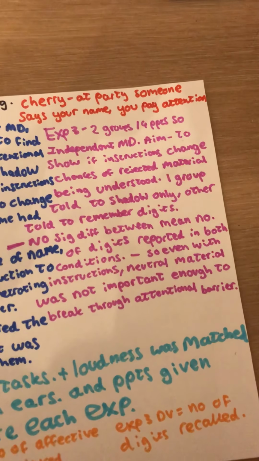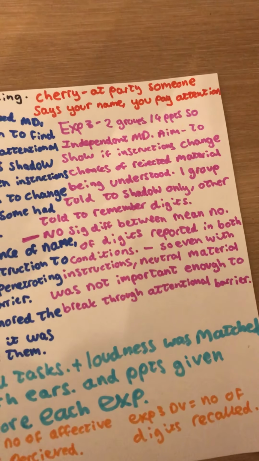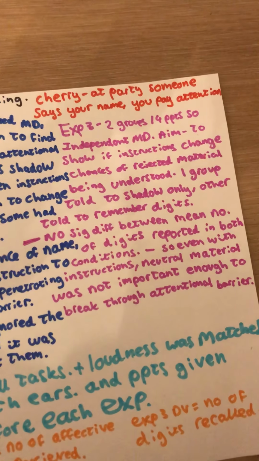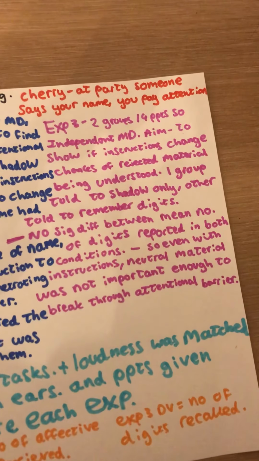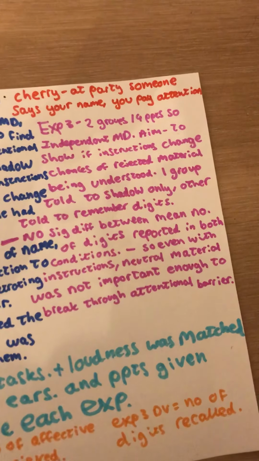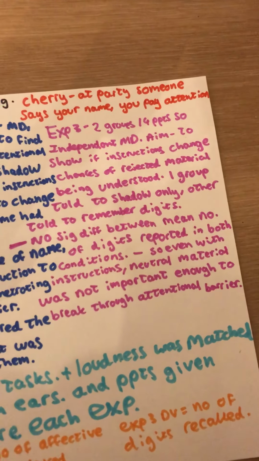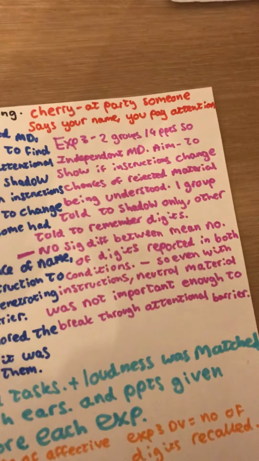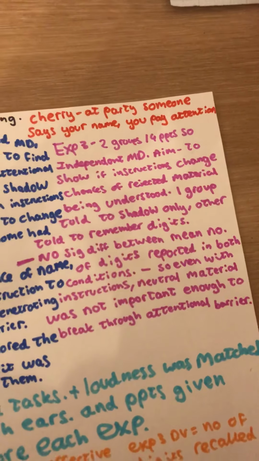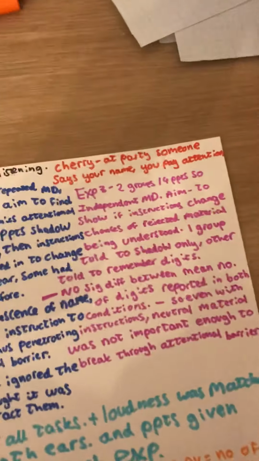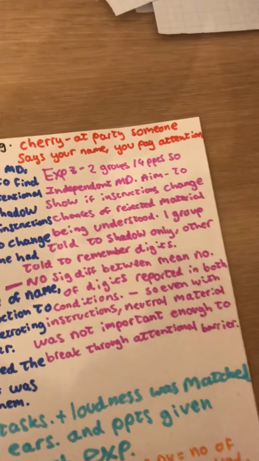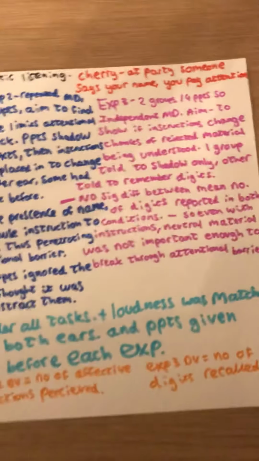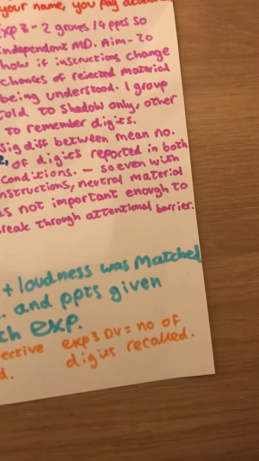Strangely, there was actually no significant difference between the mean number of numbers reported in both conditions, which shows that neutral material like numbers and random words are not important enough to break through your attentional barrier. Once you've got your attention fixed on one thing, such as shadowing a message, nothing apart from an effective thing, as we know from experiment 2, can make you switch your attention, which shows that attention has a very selective nature. And for experiment 3, the dependent variable was the number of digits recalled, as we know.